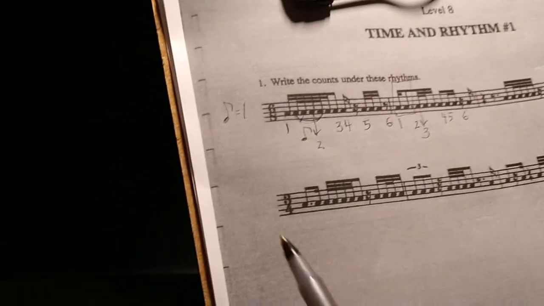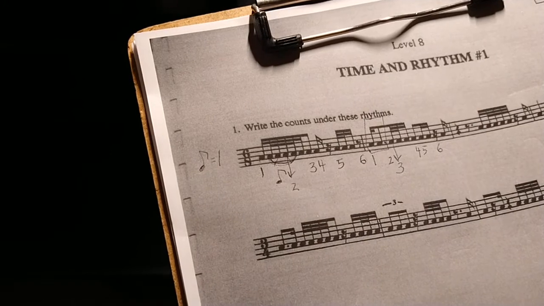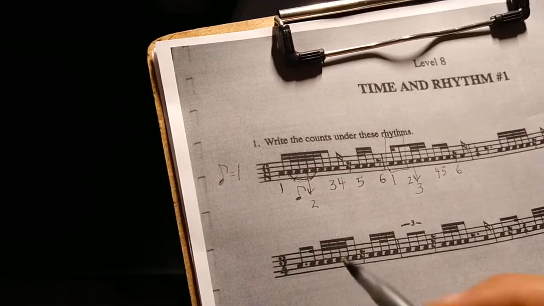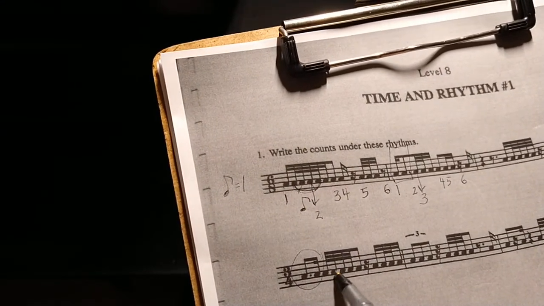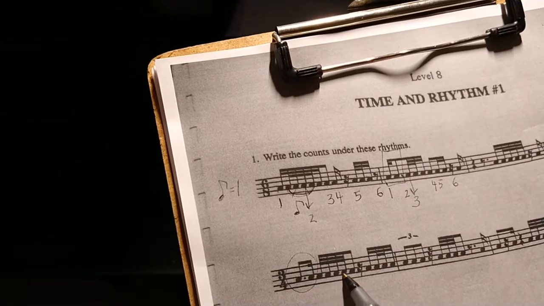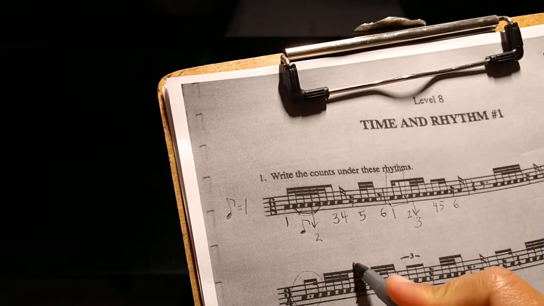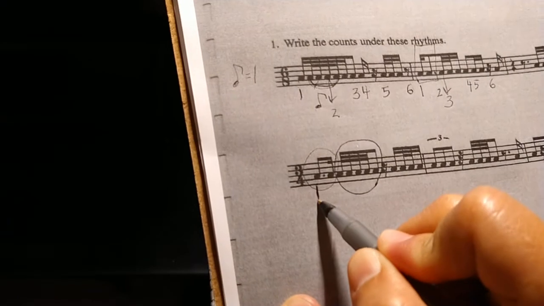Okay. Second question. 3/4. Okay, so same thing. You're supposed to combine to make a quarter note. This is your broken leg rhythm. Then you know those 2 combined make a 16th. 2 16ths make an 8th. 2 8ths make a quarter. Then you know from here to here is a quarter. So here's your first beat, you write 1.